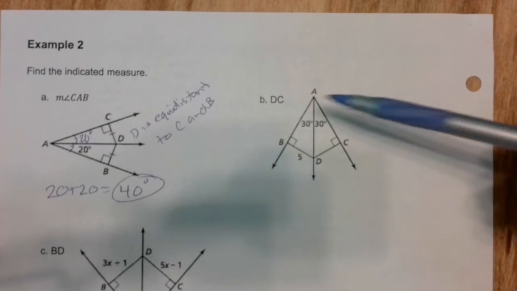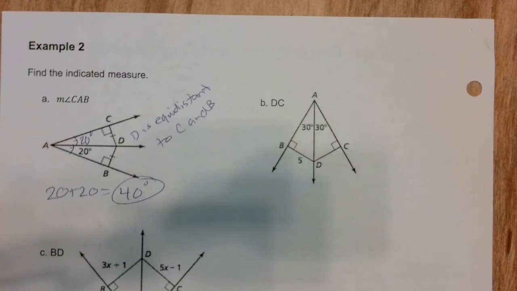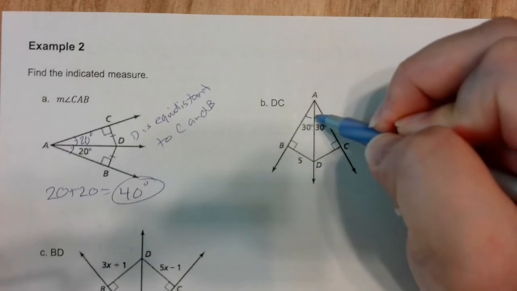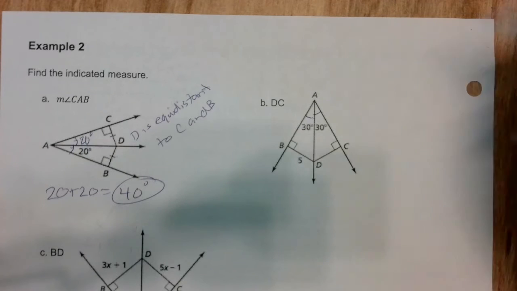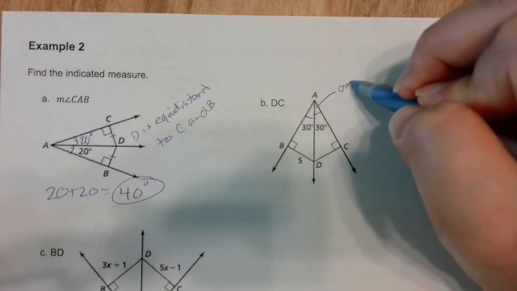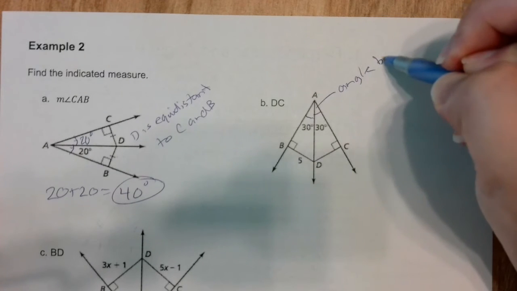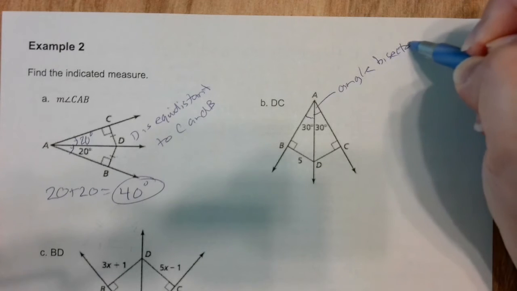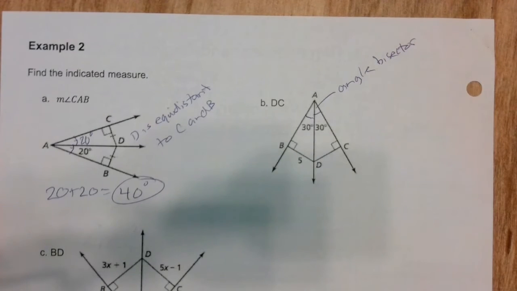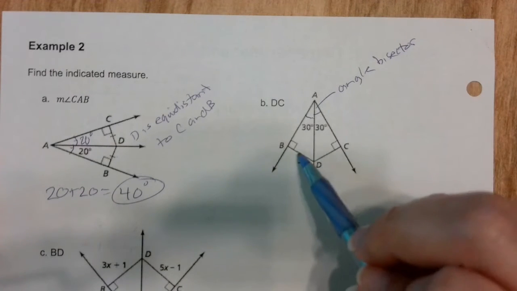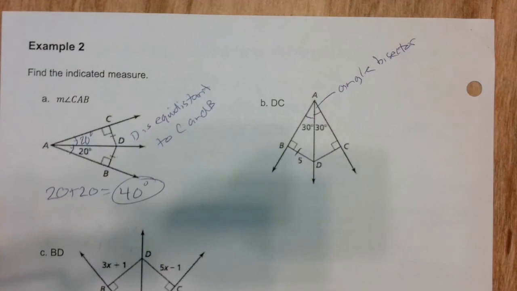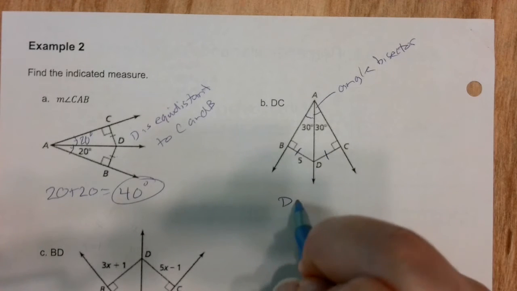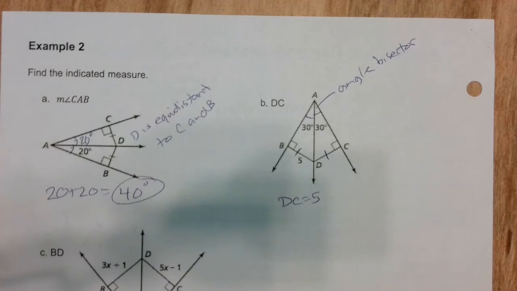Example 2b, find DC. What do we have here? We have, right here, an angle bisector. And we know it's an angle bisector because the two angles, the 30 and the 30, are congruent. And because the 30 and 30 are congruent, we know that the distance from D to B is the same as the distance from D to C. So DC equals 5.